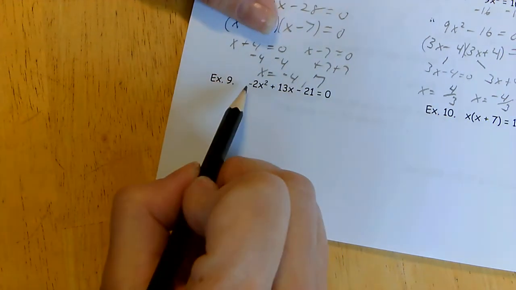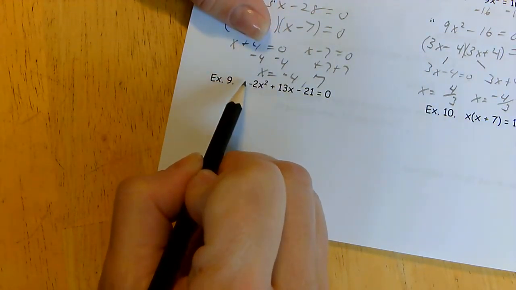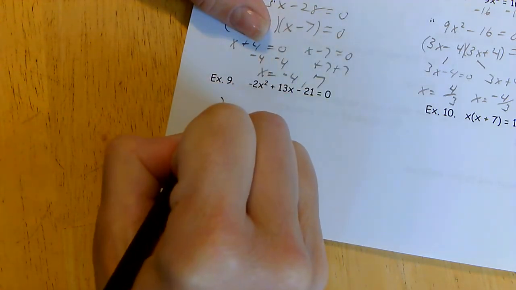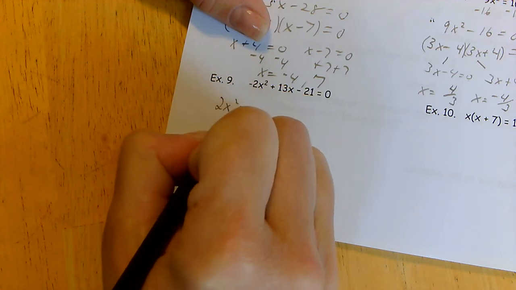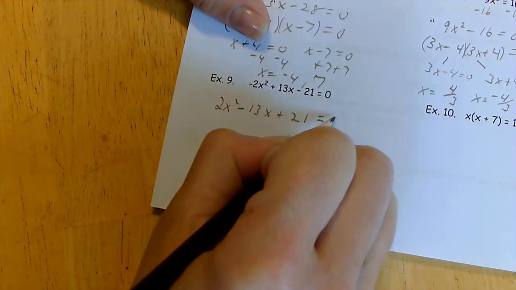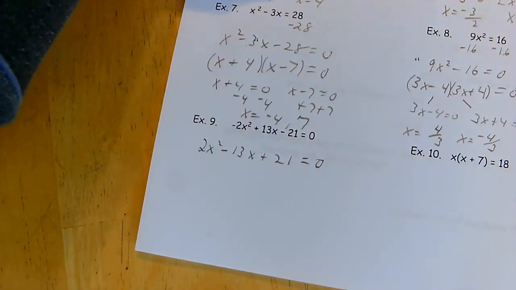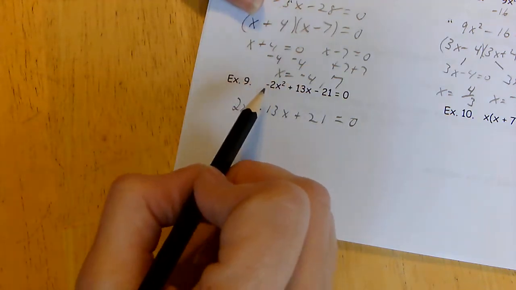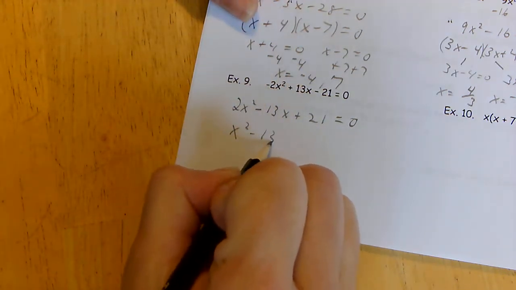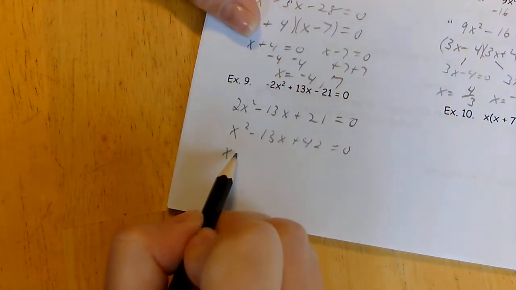Here I want to get rid of this negative sign. Let's pull a negative sign out of everything, like you're dividing out a negative 1. Then I have to do a times c. Factor.